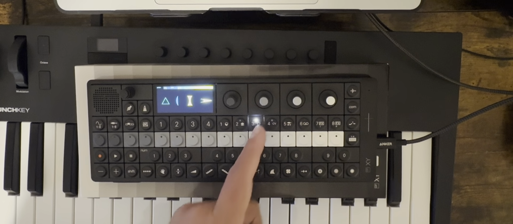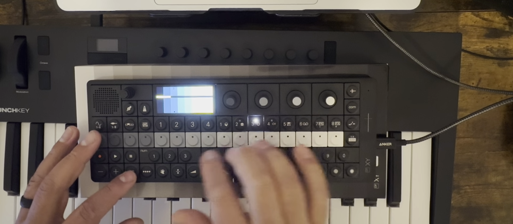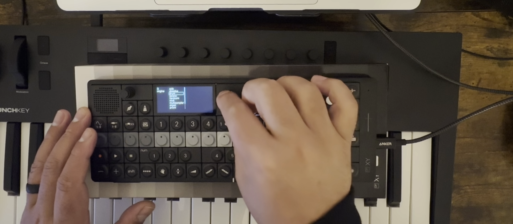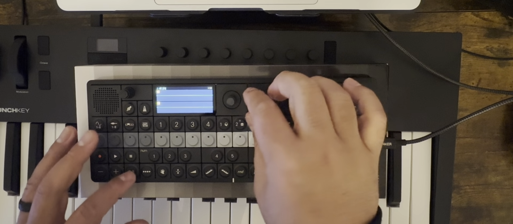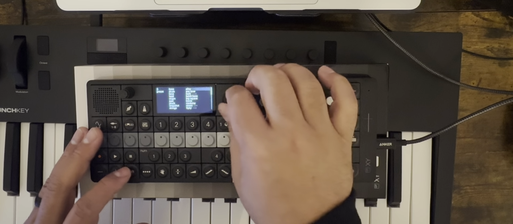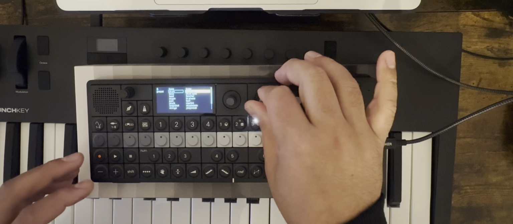And let's say this track here was a drum track. Here, let me go back to that track, get out of the mixer. Let's say it's a drum track, and let's say I want to find some drums. I'm gonna use drums in here just because, why not?